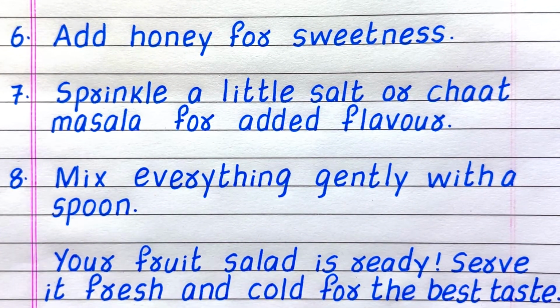Add honey for sweetness. Sprinkle a little salt or chaat masala for added flavor. Mix everything gently with a spoon. Your fruit salad is ready. Serve it fresh and cold for the best taste.